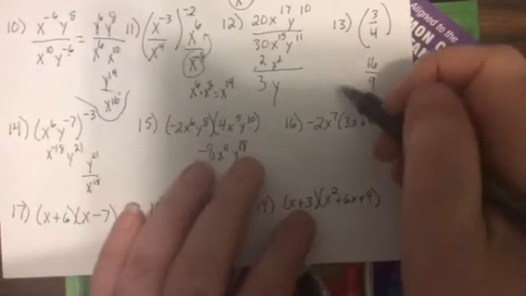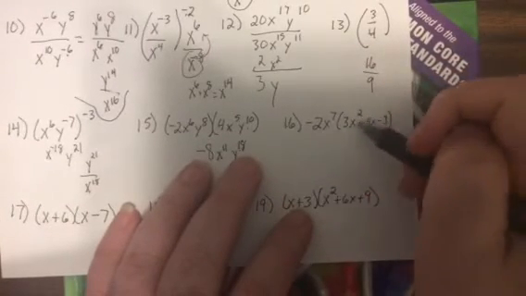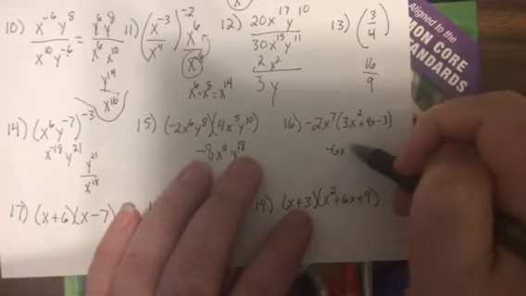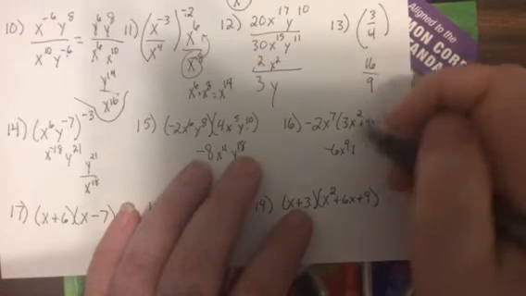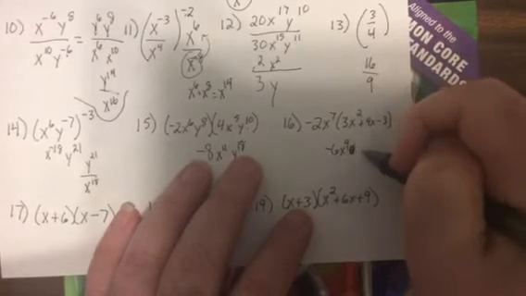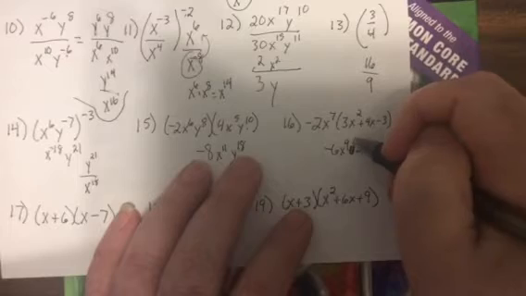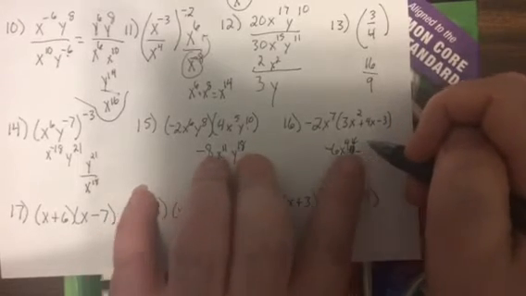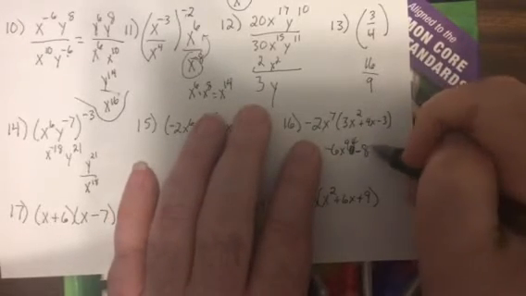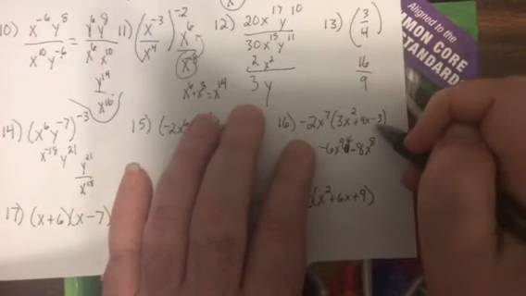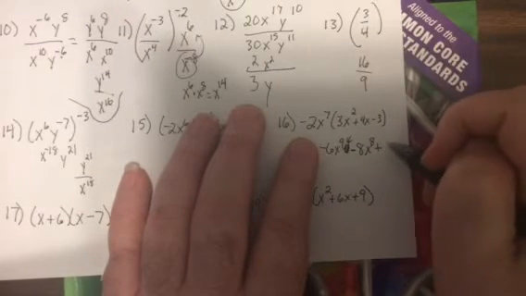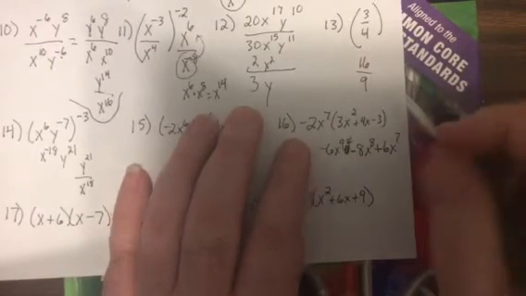This one, so you distribute. So this would be negative 6x to the 9th. Oops, I messed up. That should be a minus. Sorry about that. Don't look at that. Don't look. Hide it. Hide it. So that'd be minus 8x to the 8th. Then negative is plus 6x to the 7th.